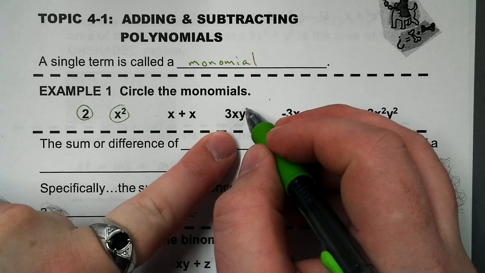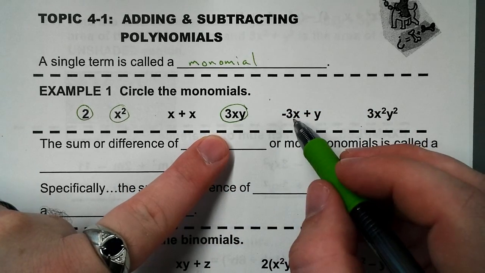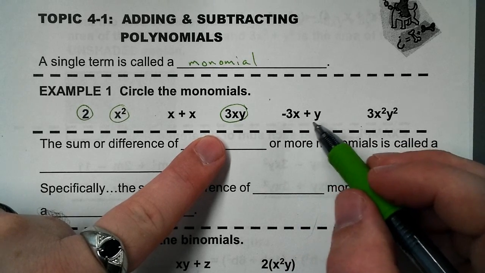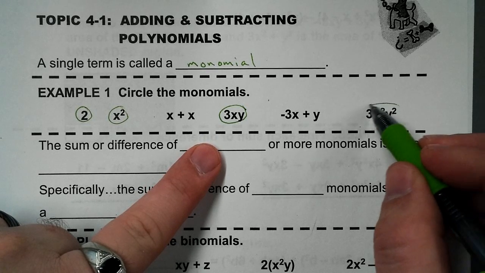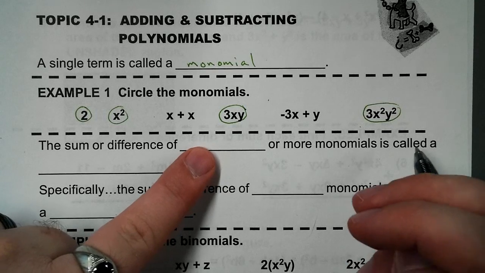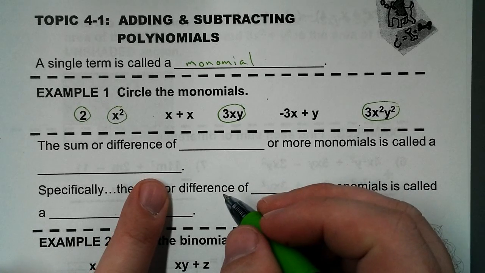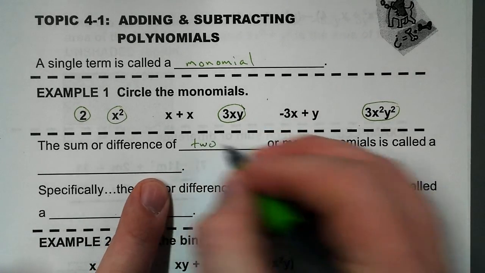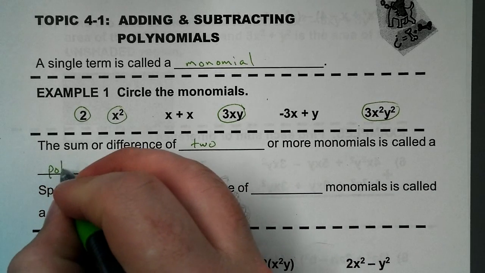So 3xy, if I multiplied that all together, that'd be one term. Negative 3x plus y, there's a plus or minus, so that's not one term. 3x squared y squared, if I multiply all those together, it would still just be one term. Now, the sum or difference of two or more monomials is called a polynomial.